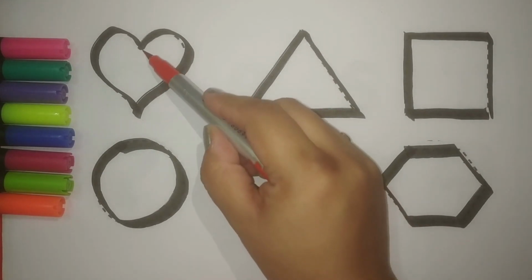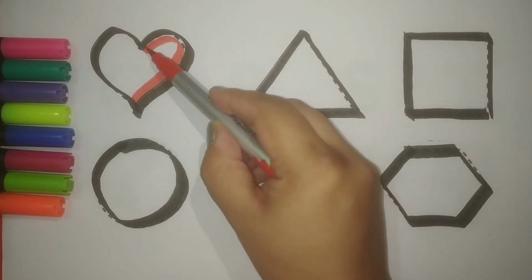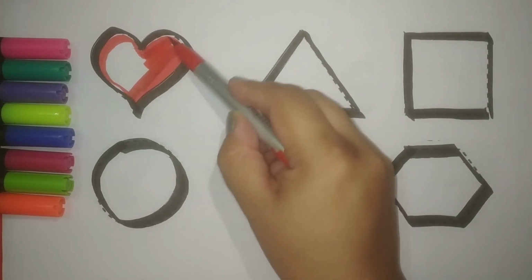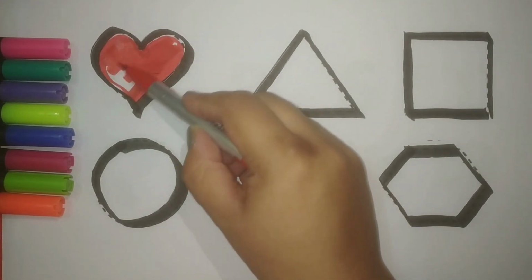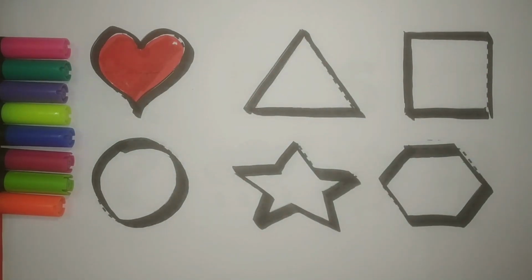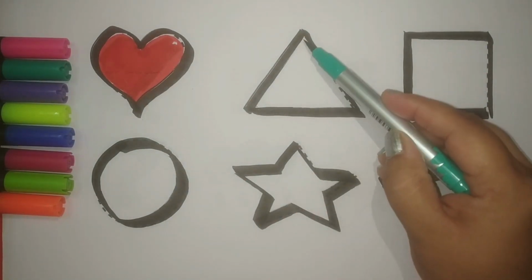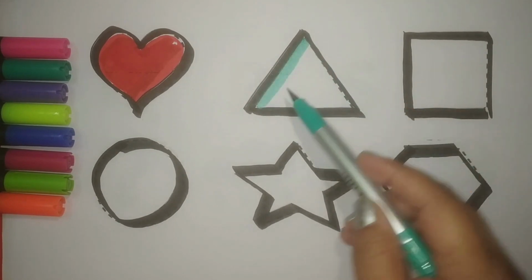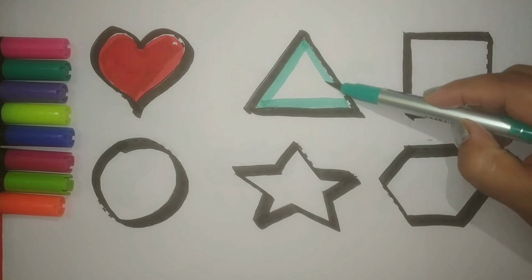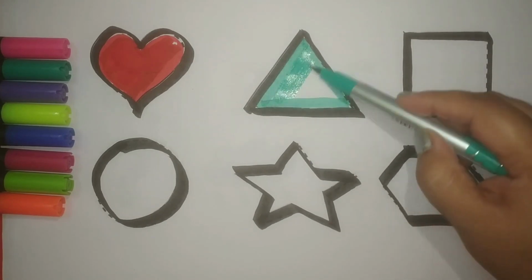Red color. The heart is of red color. Red, red heart. Green color. The triangle is of green color. A triangle has 3 sides.